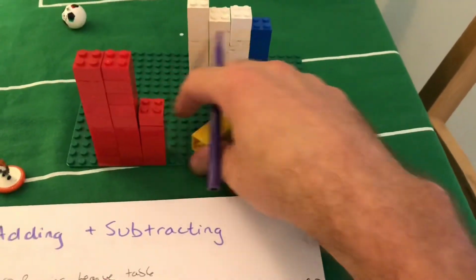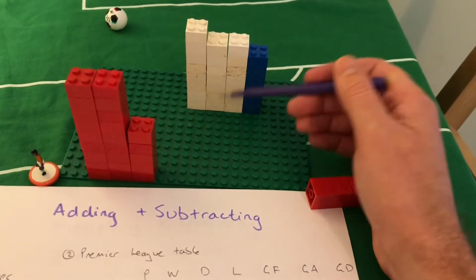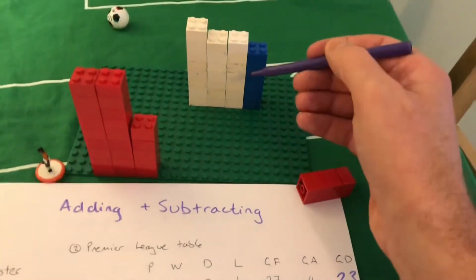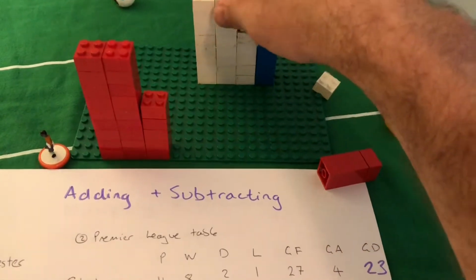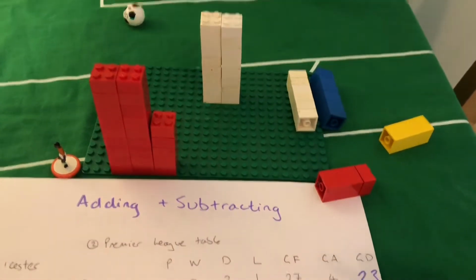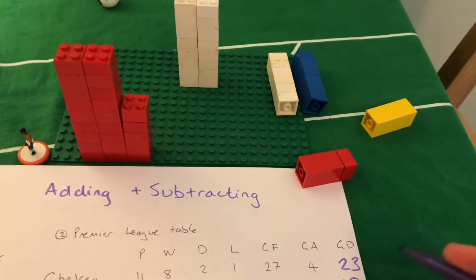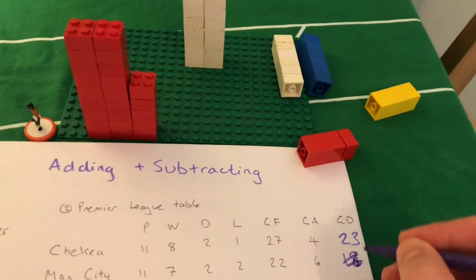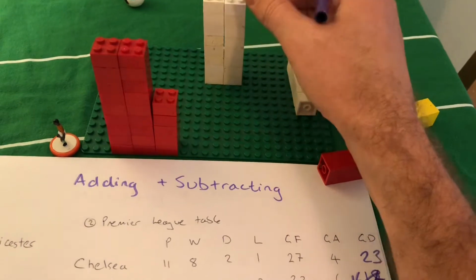Similarly, Manchester City have scored 22 goals. I've got stacks of 7, 14, 21, 22. Take away those 6 from the opposition there. So those 6 goals that are scored by the opposition here are cancelled out. And so Manchester City have a goal difference of 16. 22 minus 6, 2, 4, 6, 8, 16.